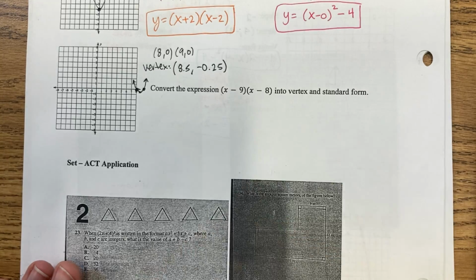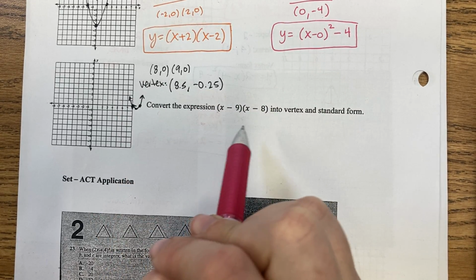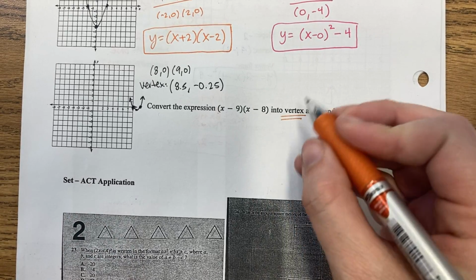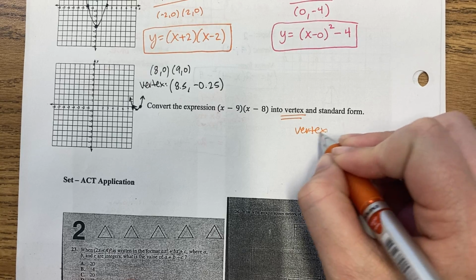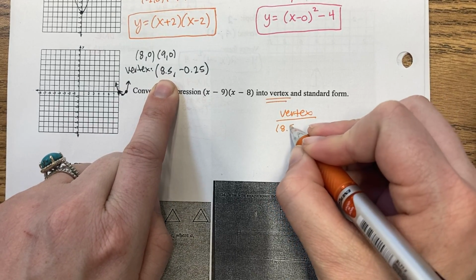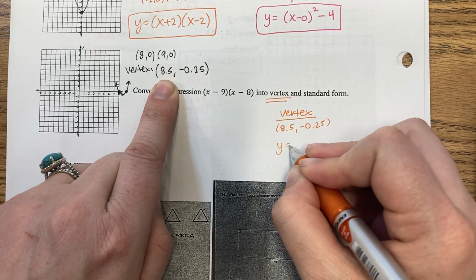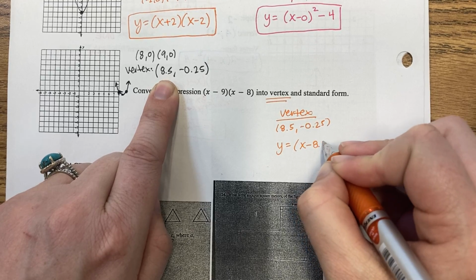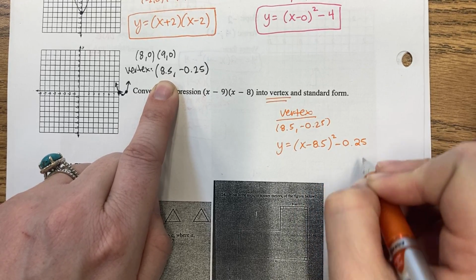So it doesn't even fit on my graph. So I'm going to use this data I pulled to fill in. Vertex form. My vertex was at 8.5, comma, negative 0.25. So I would do x minus 8.5 squared minus 0.25.